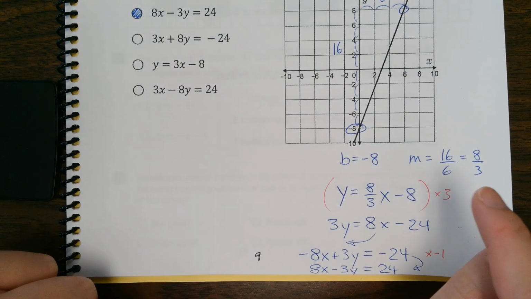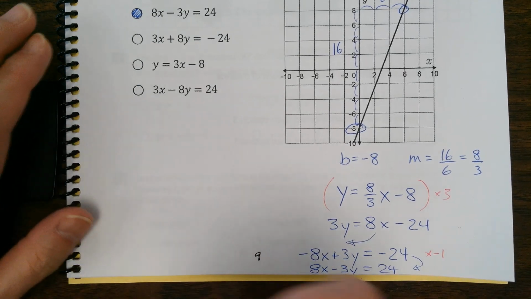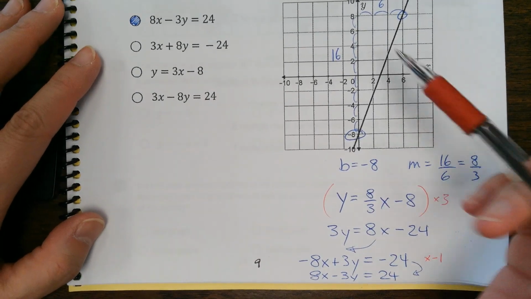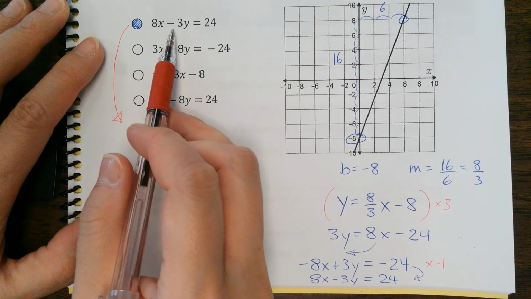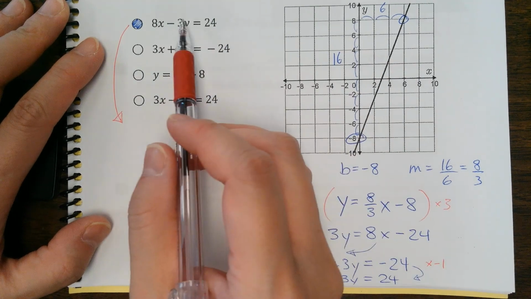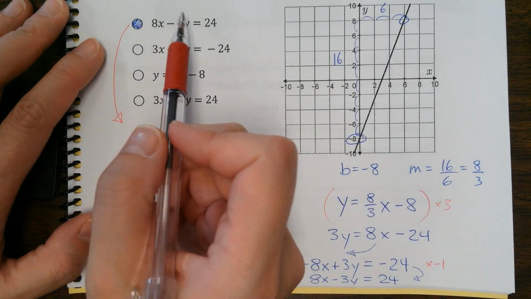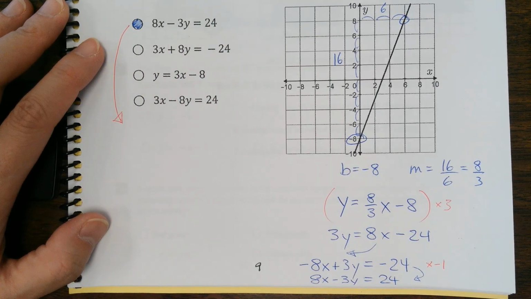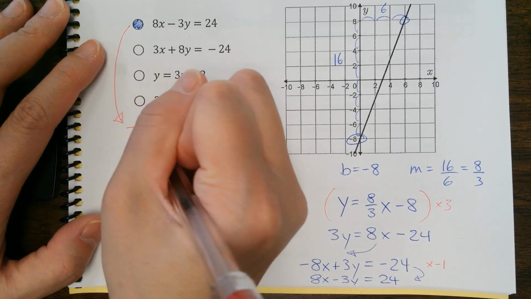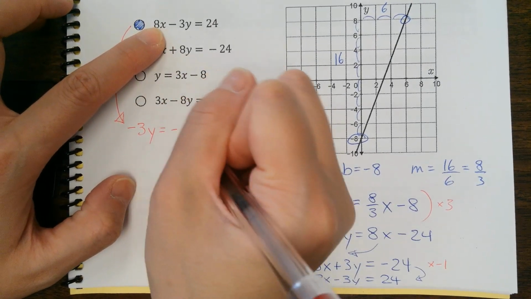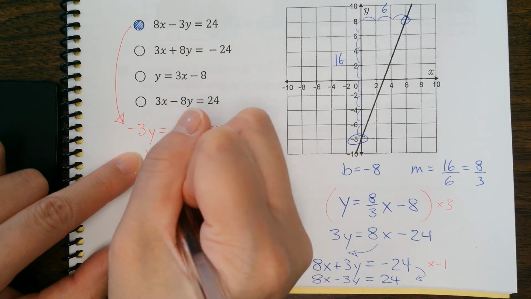Okay. If you think this is confusing, another way you could do it is, instead of going from the line to finding your answer, you could go from your answers and then rearrange it to see if you get this line. So for example here, given this, I could change this into y equals mx plus b form. So move the 8x over and then divide everything by negative 3.